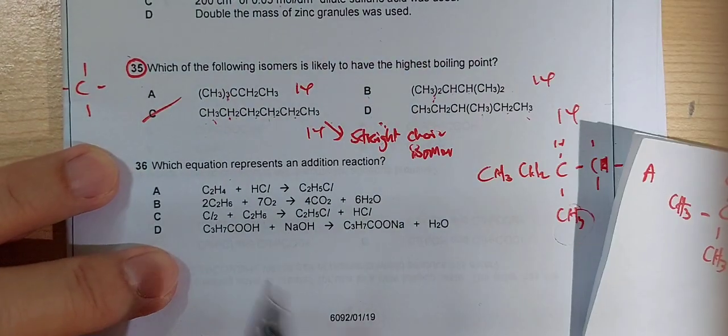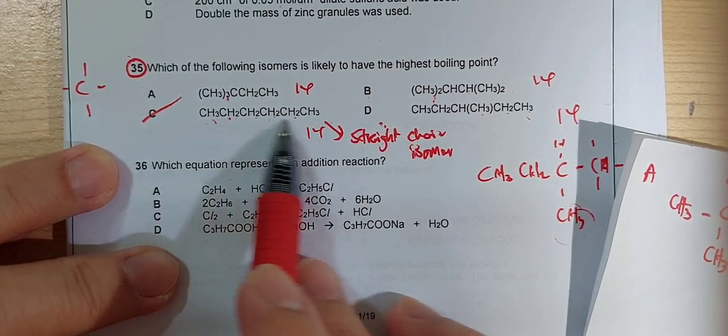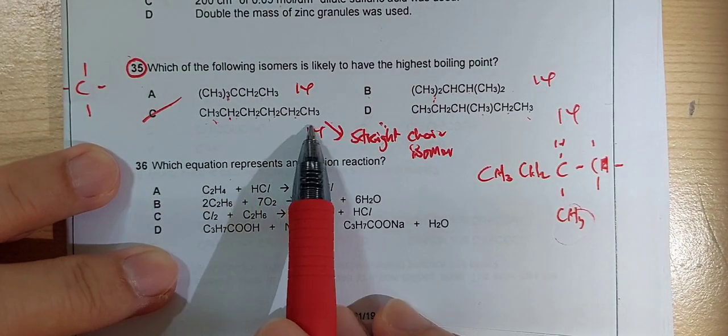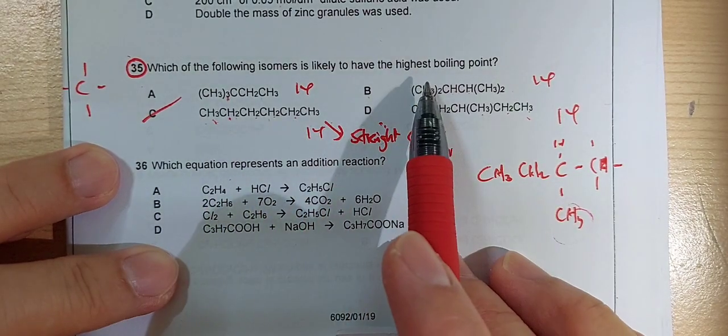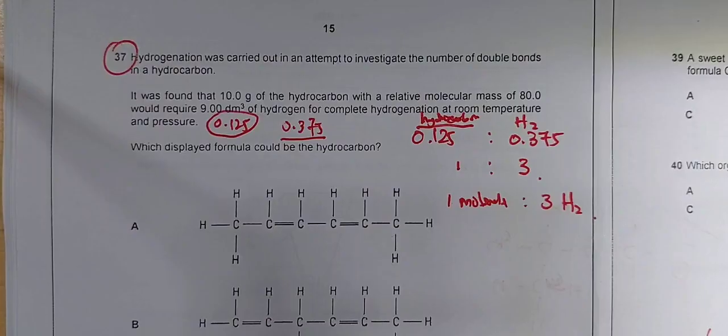For straight chain, it is very straightforward. There is no shielding because there is no side chain. So the intermolecular attraction forces are stronger. Hence, straight chain isomers tend to have a higher boiling point. Okay, stronger intermolecular attraction forces and hence higher boiling points.